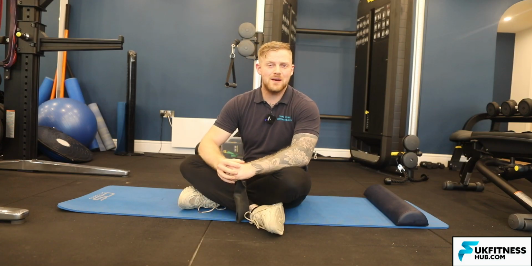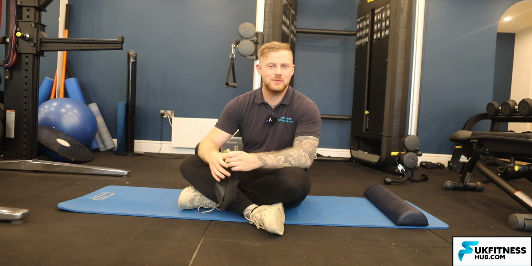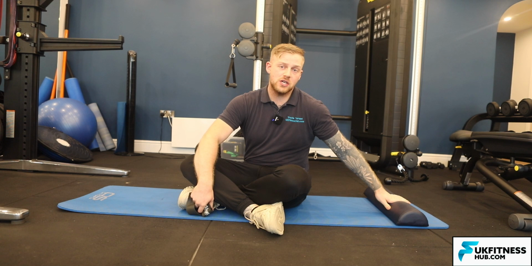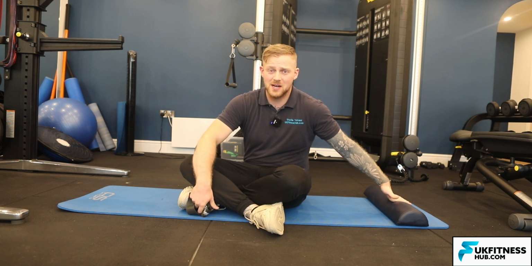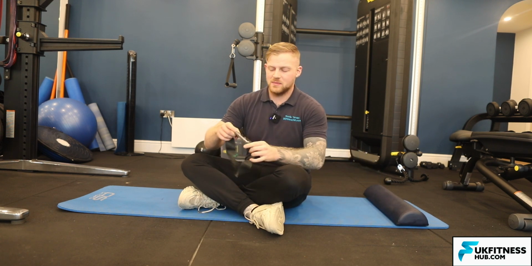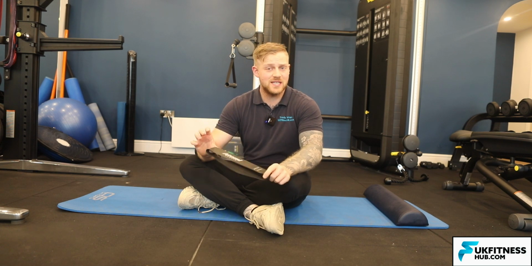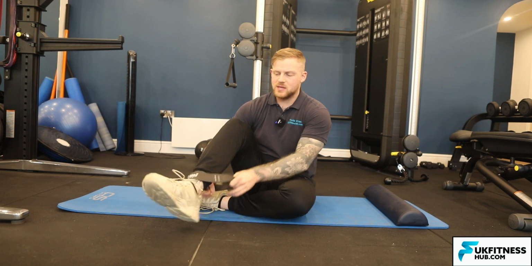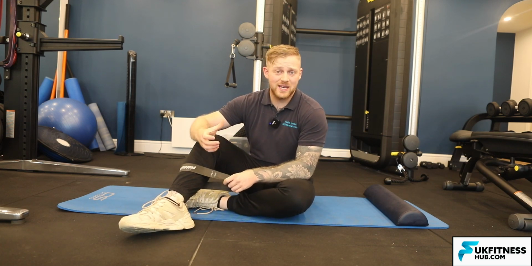Now we're nice and warmed up, let's get on to the main workout. So you'll notice here I've got a mat on the floor for comfort. I've also got a cushion. This is optional. I like to use this for my clients just for neck support. And what I'm going to do is put on one of these looped resistance bands. You don't have to use these, but I'm always using these with clients, even beginners, to try and really put some emphasis on working the glutes.